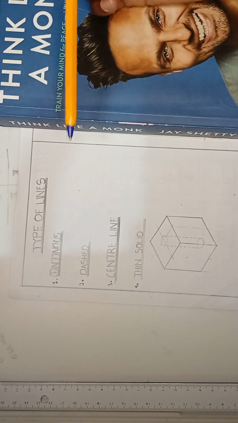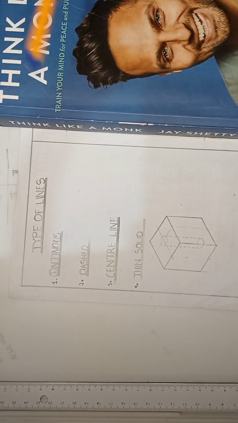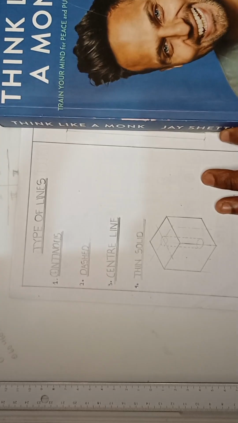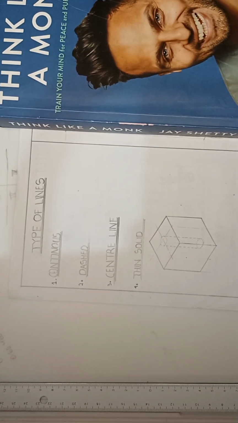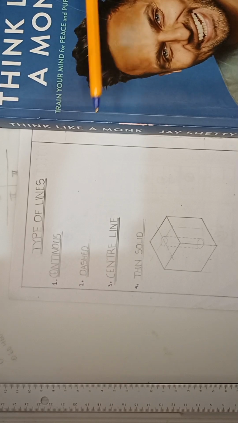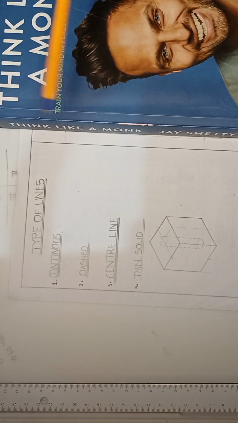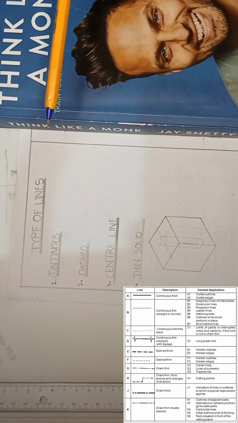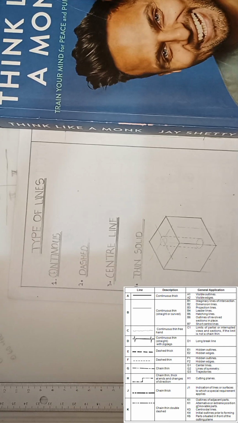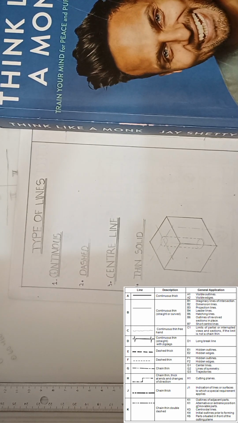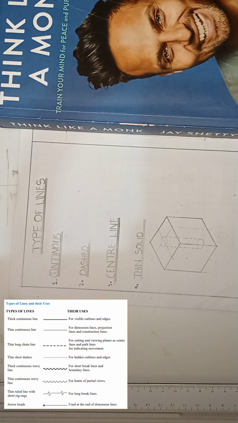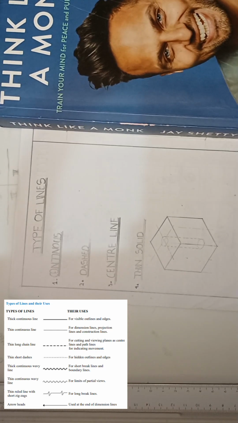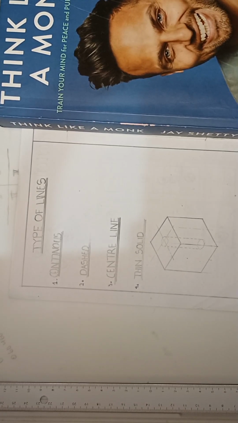Okay, these line types do not end here guys. If you look at your bottom right corner, there is a picture of different line types and their uses. Okay, also on your bottom left corner there is another picture. I will share them in my comments so that you can get access to them.